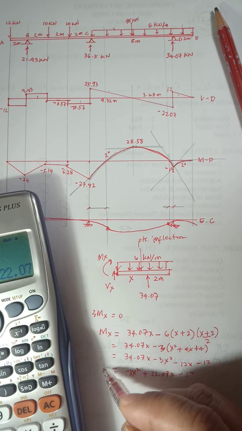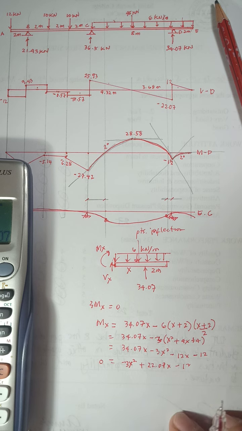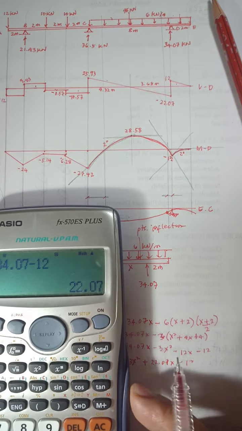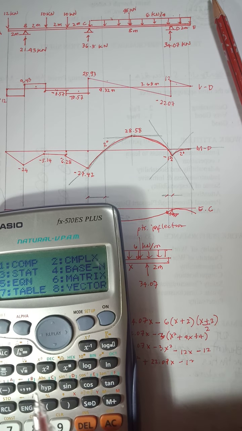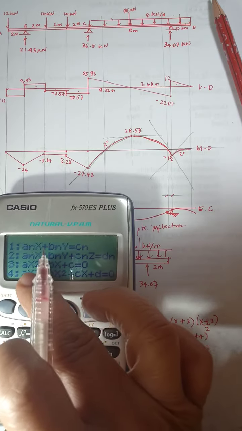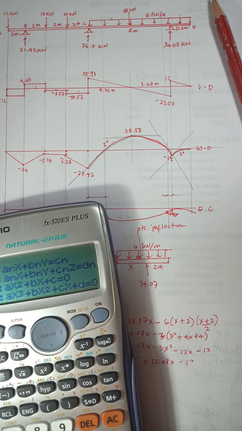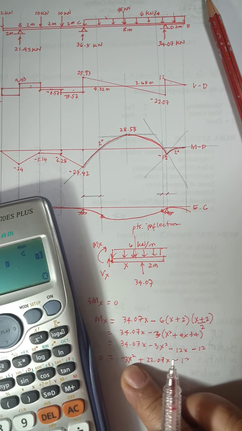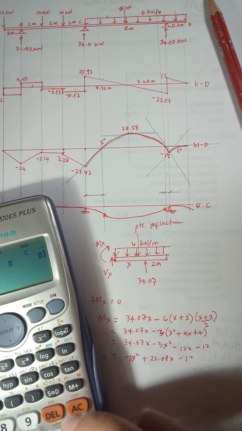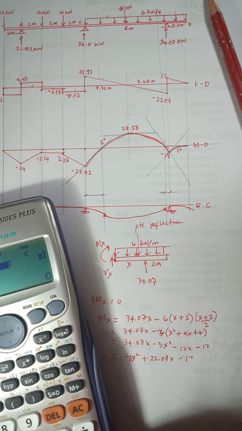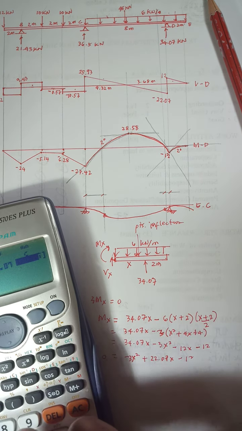Now this Mx, since the moment is 0 at the points of inflection, equate it to 0. So you will have a quadratic equation. So using your calculator, go to mode, set the equation to degree 2, the quadratic. So input the coefficient negative 3 for x squared, then equals, then 22.07, equals, and then negative 12.